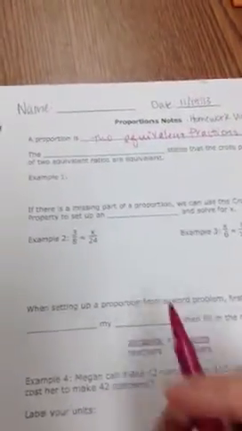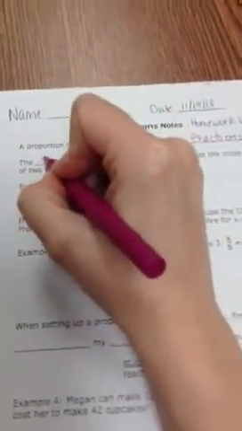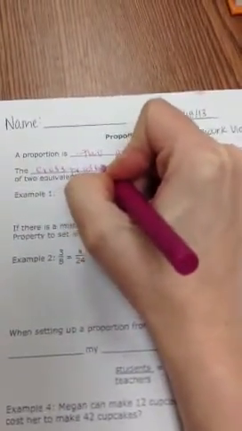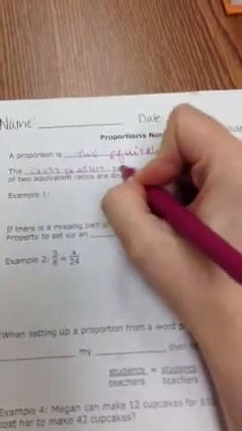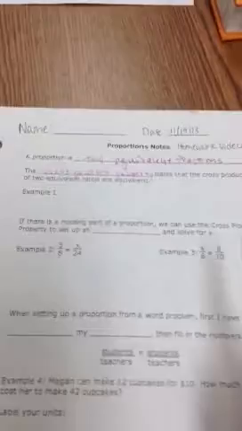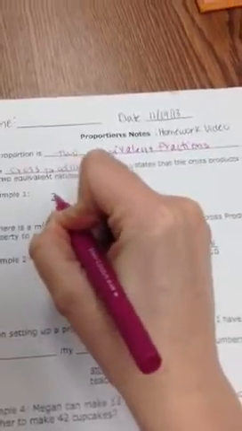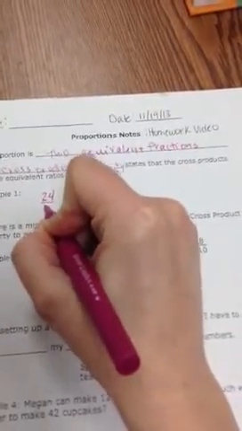All right, we also have what's called the cross product property. The cross product property states that the cross products of two equivalent ratios are equivalent. So let's look at an example. Let's say I had 24 over 2.